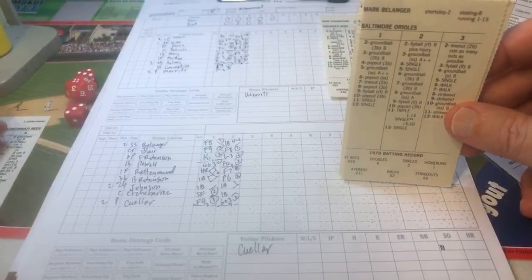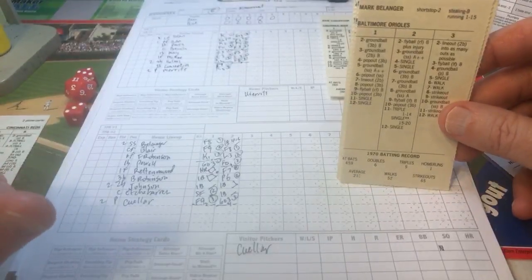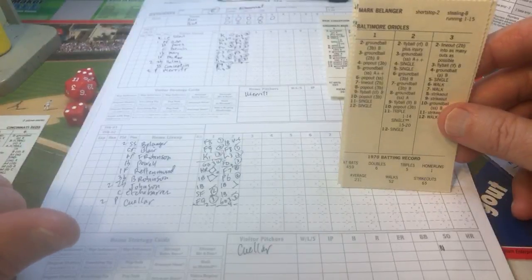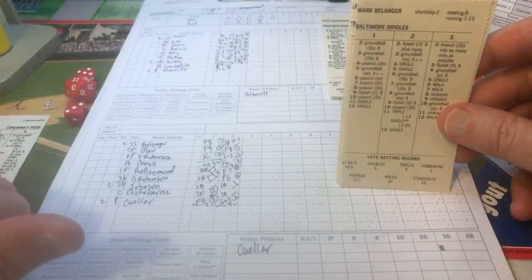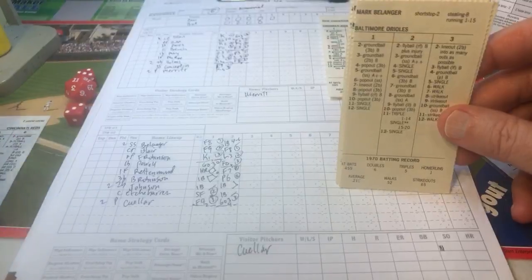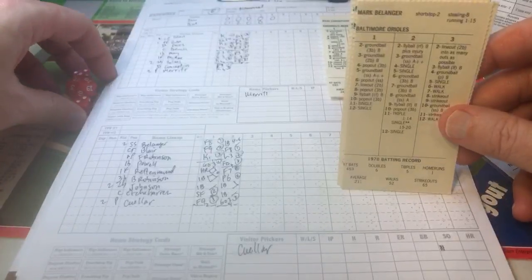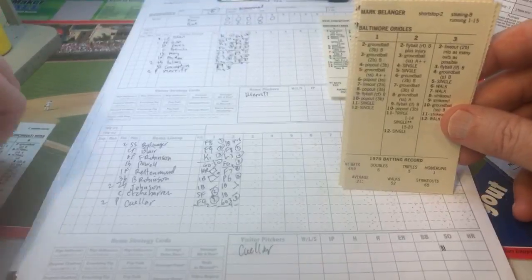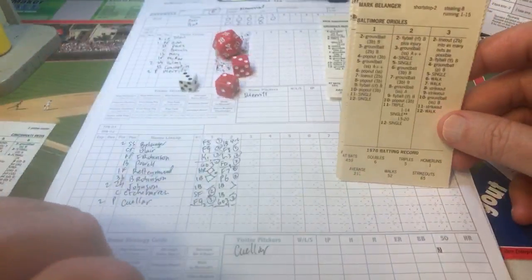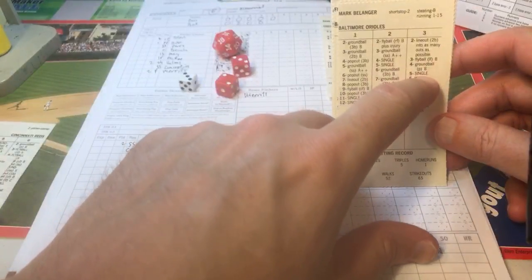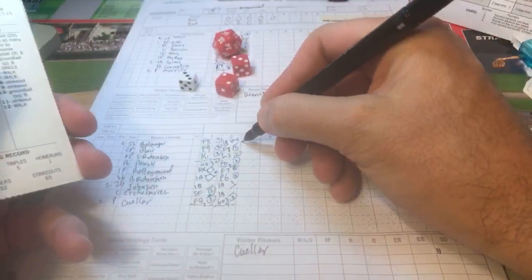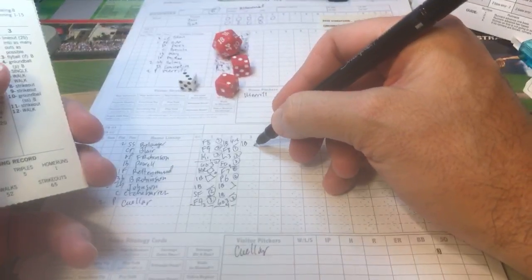So Merritt pitching to Belanger, the leadoff batter here in the bottom of the fifth inning, and he looks in for the sign. He sets, and he deals to Belanger. Belanger swings. It's a line drive base hit for Mark Belanger, who's now 2 for 3 on the day. He stands at first base.